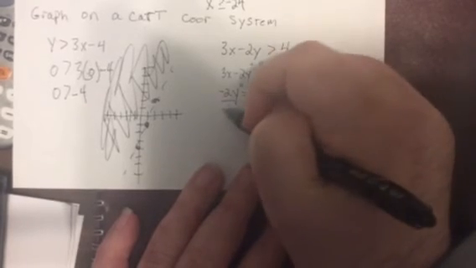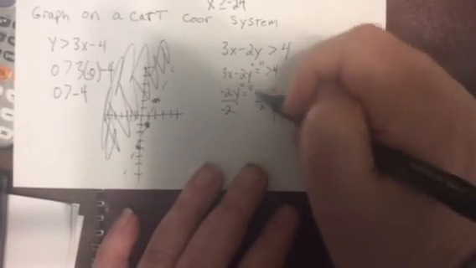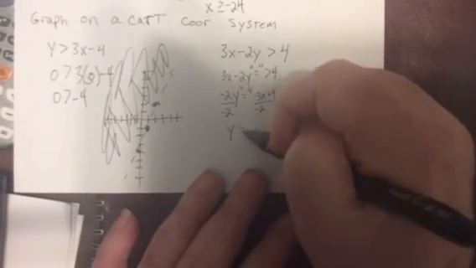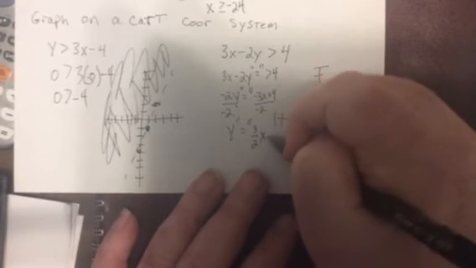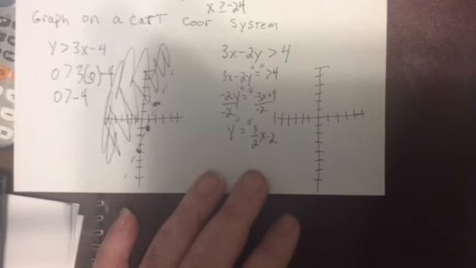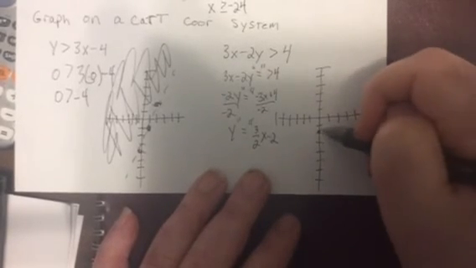Then I'm going to divide by -2. So I don't need to worry about flipping anything because we just need the boundary where it's equal. So it'd be 3/2 x minus 2. So it'd be -2, and then up 3, 1, 2.